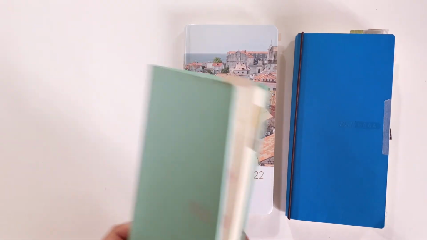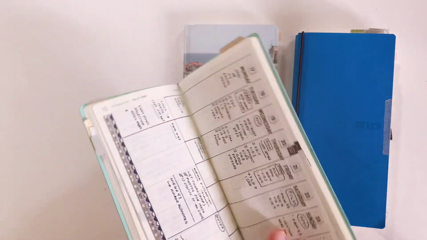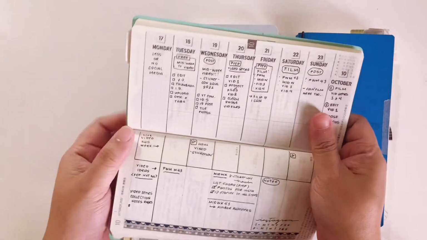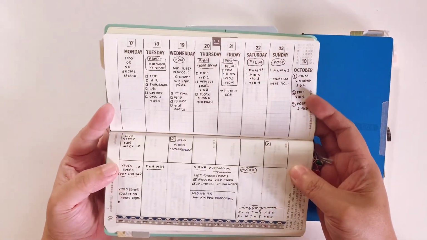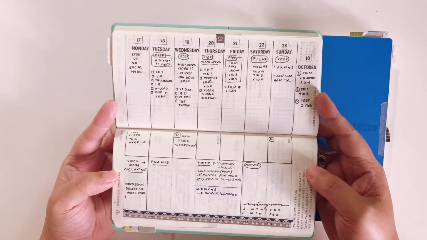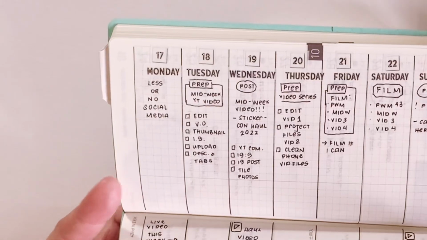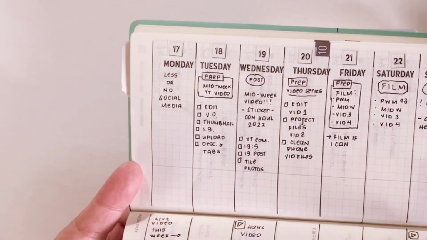Let's go through this first, and I'm going to show you last week before I show you the plan with me for today. So this is last week, and this is how I used it. I didn't use it quite as often as I should have because I was very busy with my schoolwork.